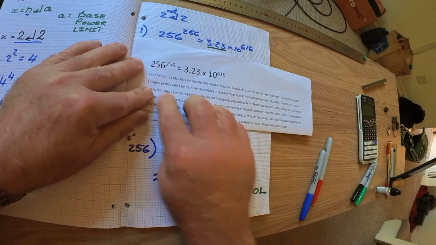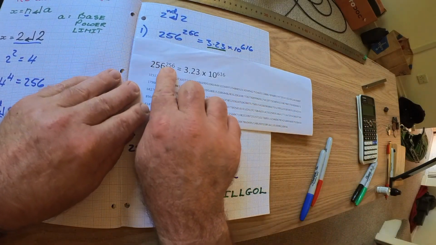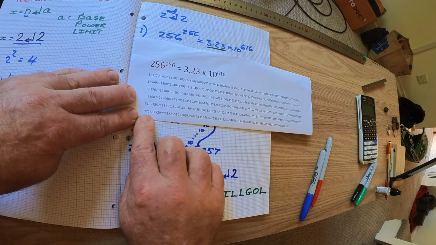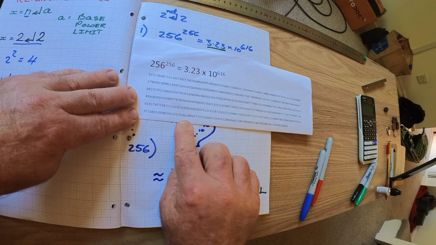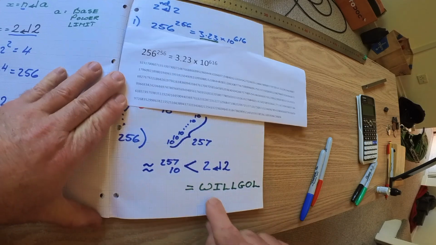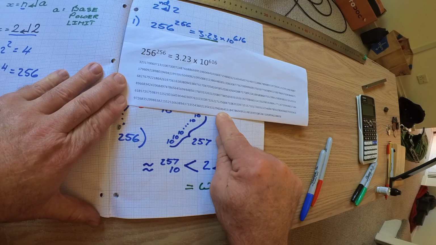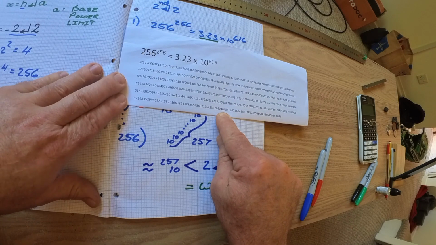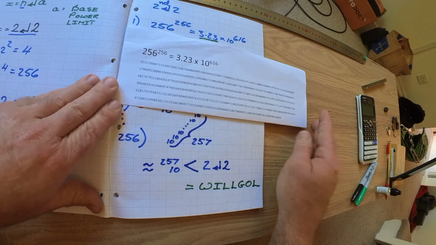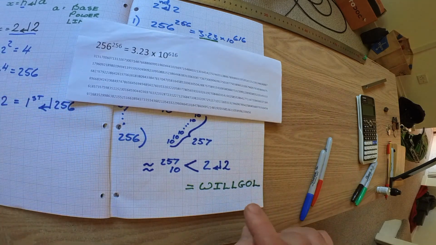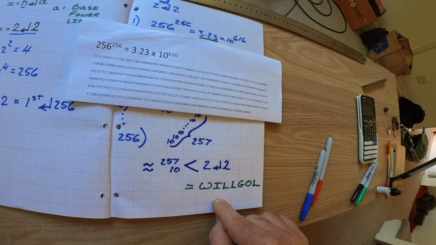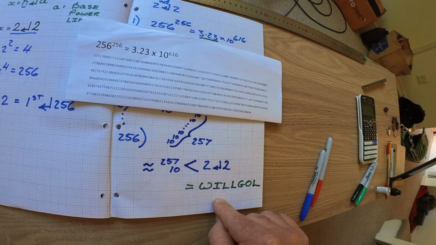See where we started here? 256 to the 256. It's a number with over 600 digits. A Willgol is going to look like this, but it's going to fill the universe, it's going to fill the multiverse. It is a massive number. But now you have an idea of how to work out a Willgol and how big it is.